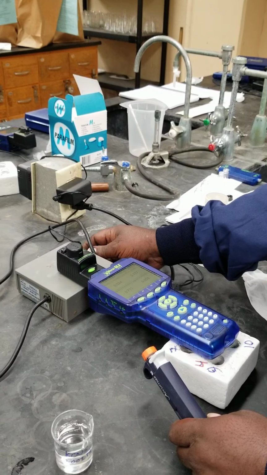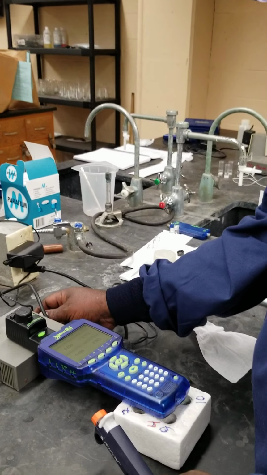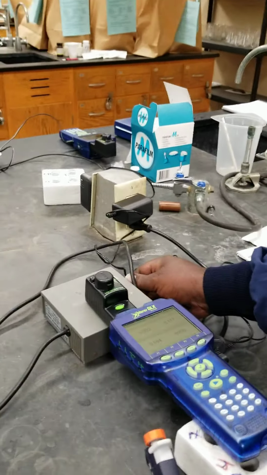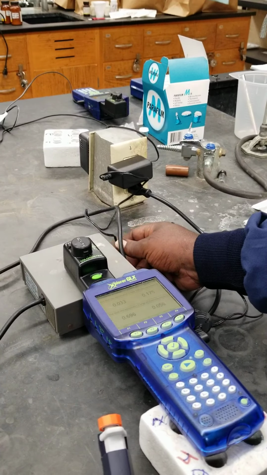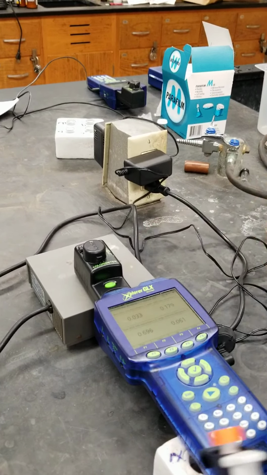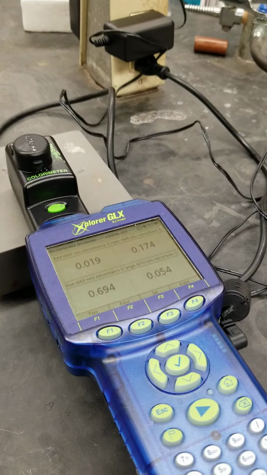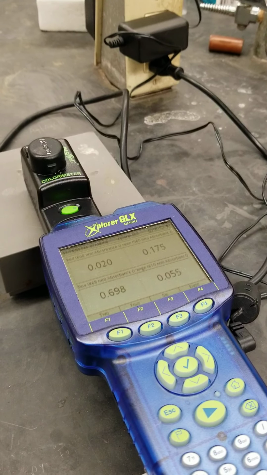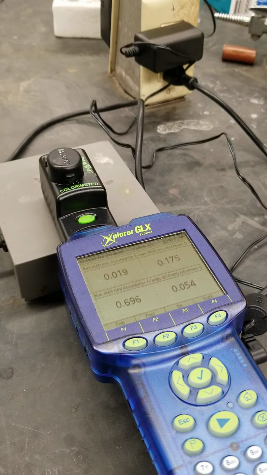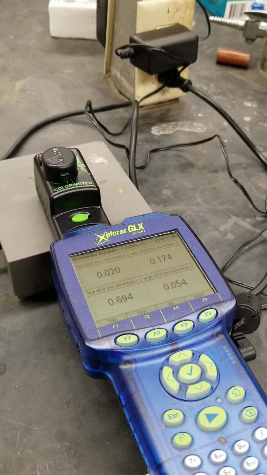This is the fifth addition. Absorbance is 0.694.